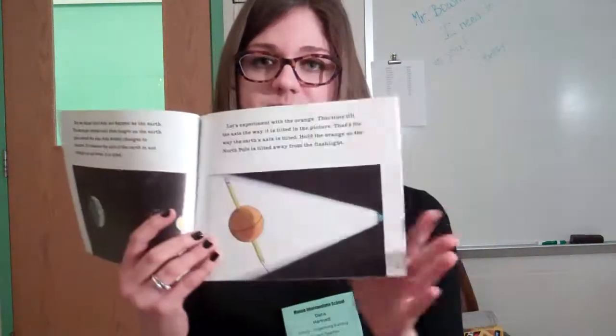Let's experiment with the orange. This time, tilt the axis the way it is tilted in the picture. That's the way the Earth's axis is tilted. Hold the orange so the North Pole is tilted away from the flashlight.